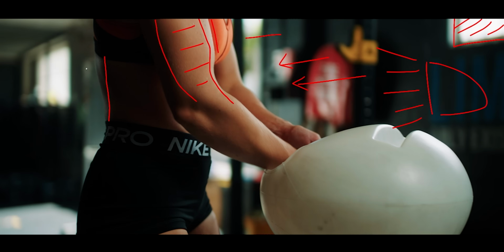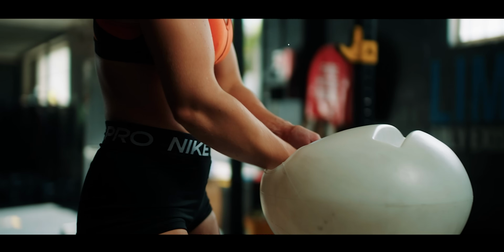Now, you don't actually have to have a backlight, but it definitely does help to separate the talent from the background. But in this situation, you can see there's a whole bunch of light already in the background, and she's wearing black, so she's already being separated from the background. But this light wrapping here is definitely the key, because this would be completely black and she would only be lit on this edge.